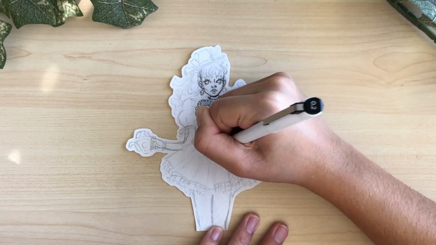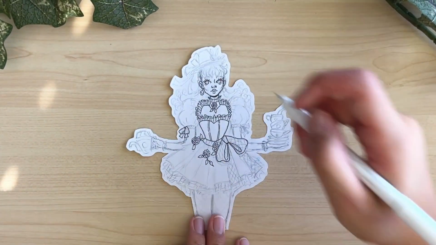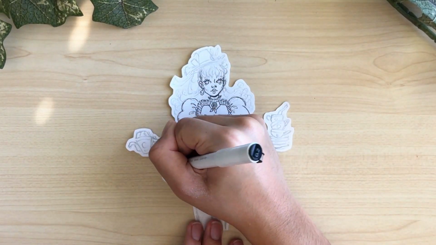But who is this character, you may ask? And in case you couldn't tell from the sketches on my May journal spreads, this is Alice from Alice in Wonderland, and that is basically what my theme for May is.